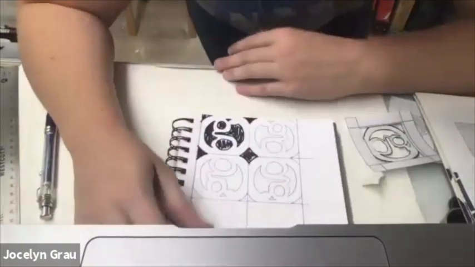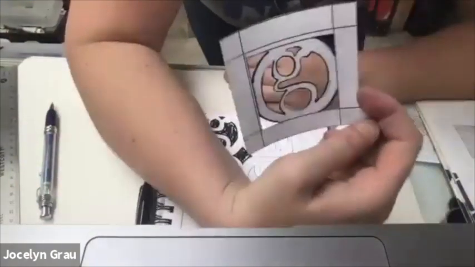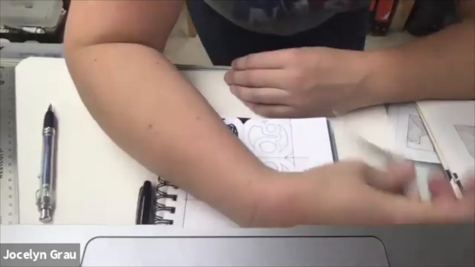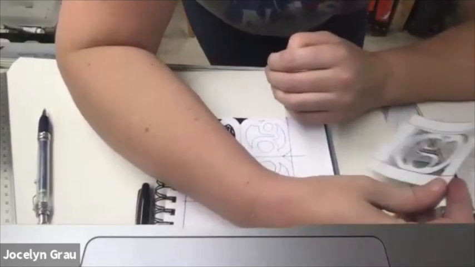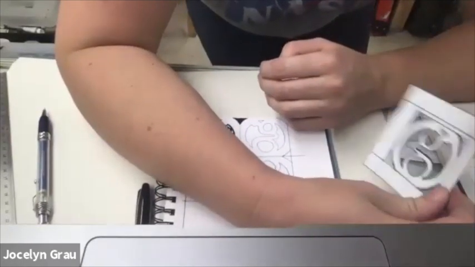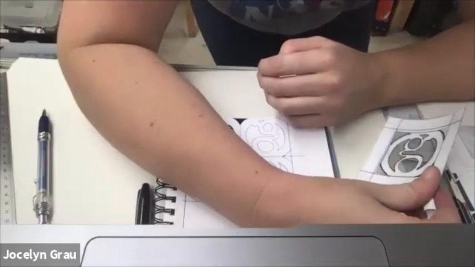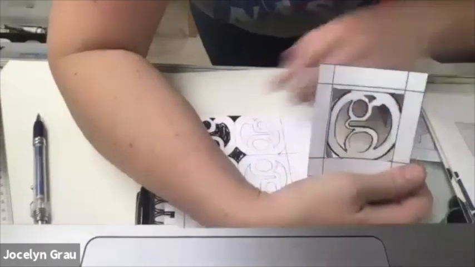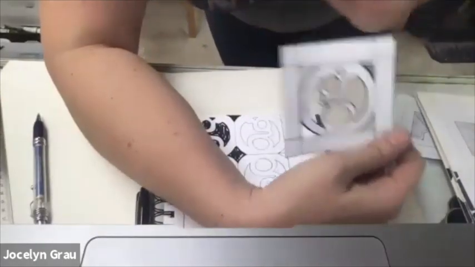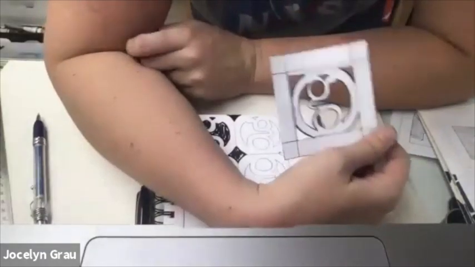So if you think you have a design that is ready to become a stencil, I'm going to have a turn-in due this afternoon. Actually, no, probably tomorrow afternoon. Yeah, it'll be tomorrow afternoon because I don't teach all my periods today. I will have a turn-in tomorrow afternoon for these to get approval from me for you to actually start on the step where you begin putting them into boxes and finalizing your design.